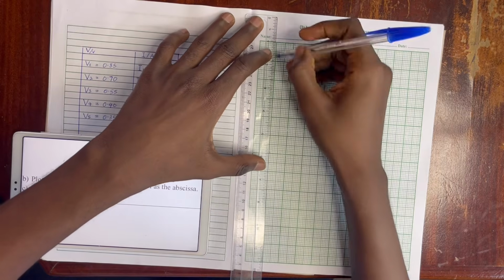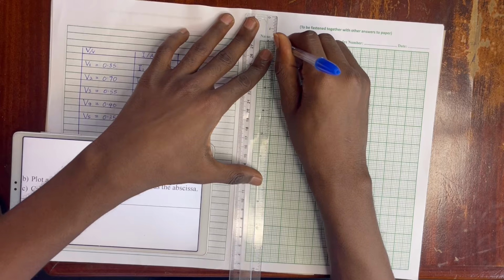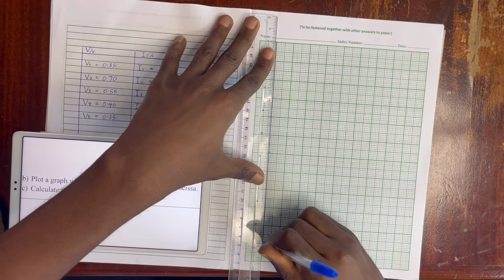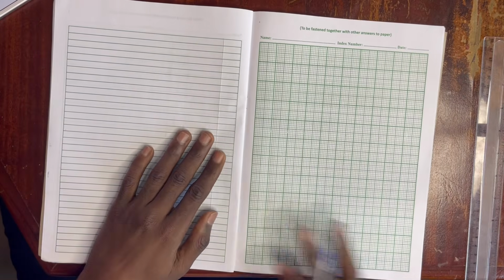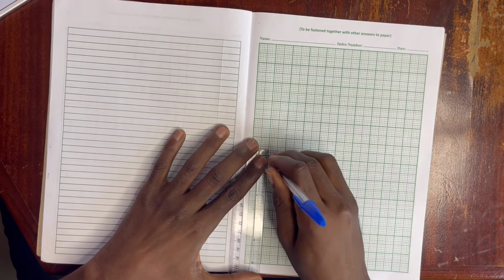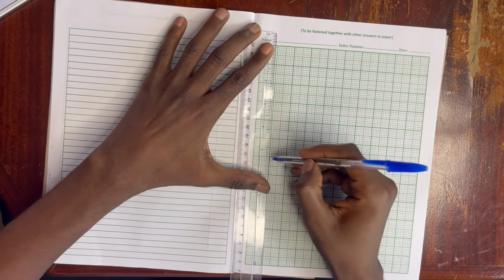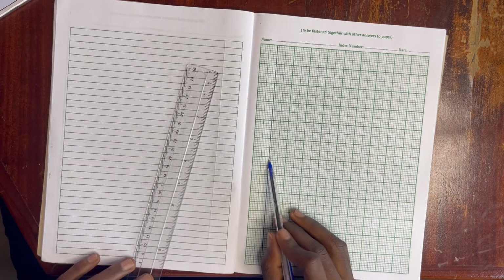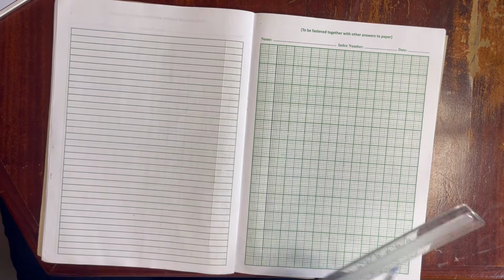So since I'm ready for the ordinate, I can draw my straight line. Now, always use a long rule. Always use a long rule. And I'll show you why. If you use a short rule, let me just go to a different page and show you something. If you use a short rule, and let's say the short rule can only draw a line to this point, now you want to continue this line, then you do this. Now you realize that this line looks crooked. It's not straight. So always use the 30 centimeter rule.